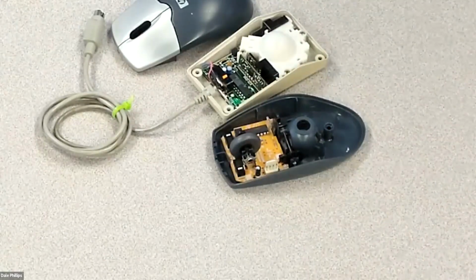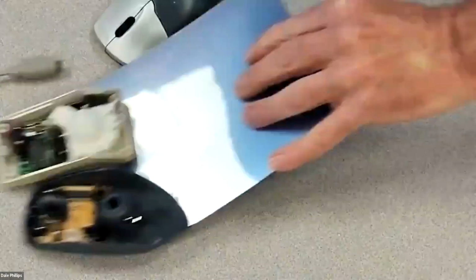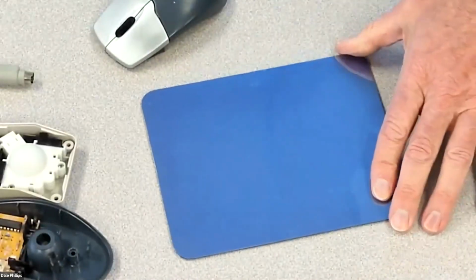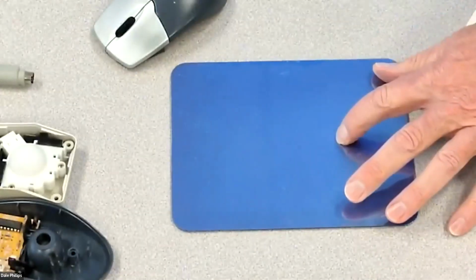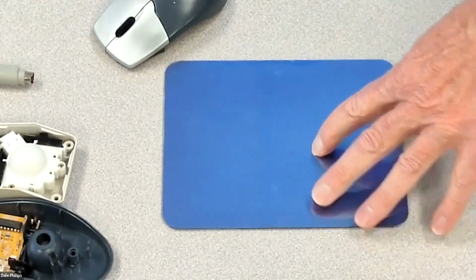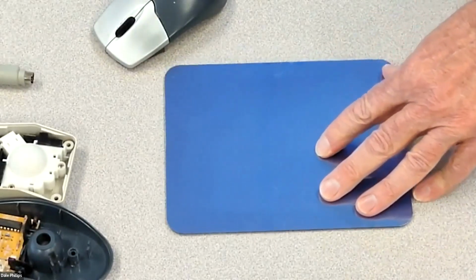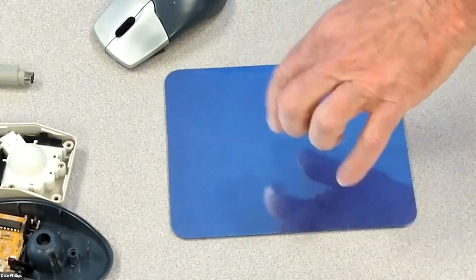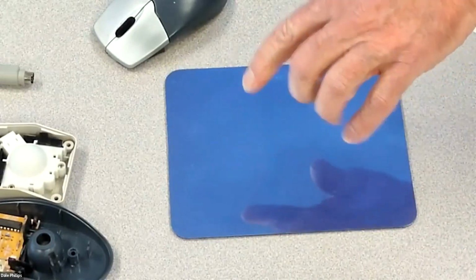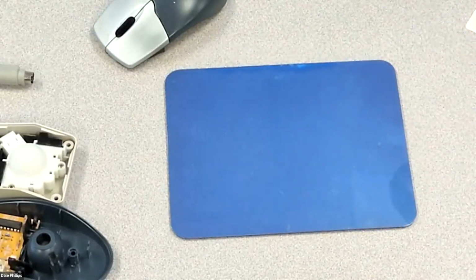And it was originally on this. This is an optical mouse. And this mouse pad had to go with your optical mouse. So when you moved it, the little grid on the mouse pad told you where you were going.